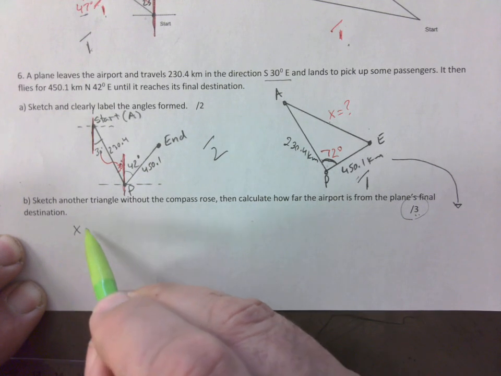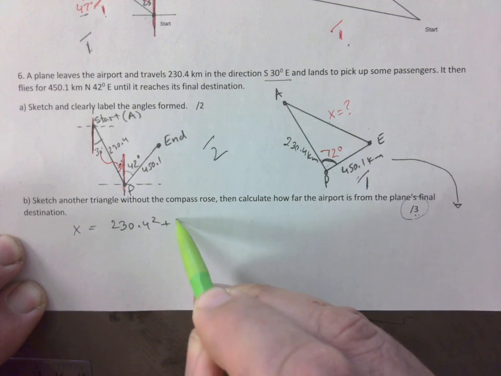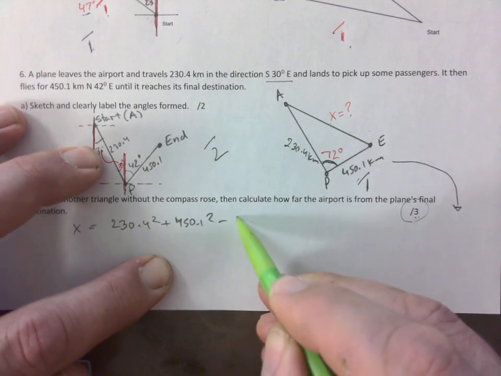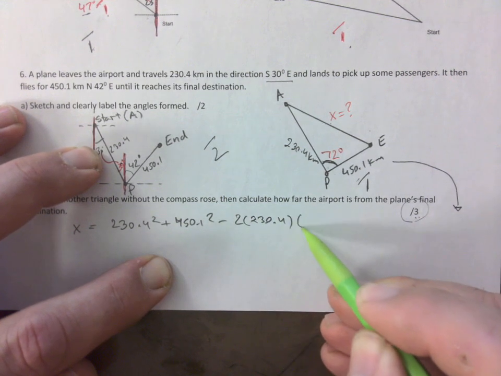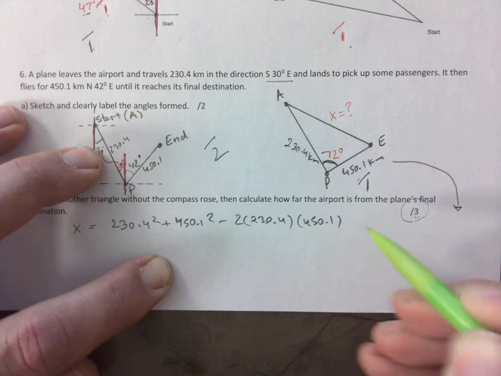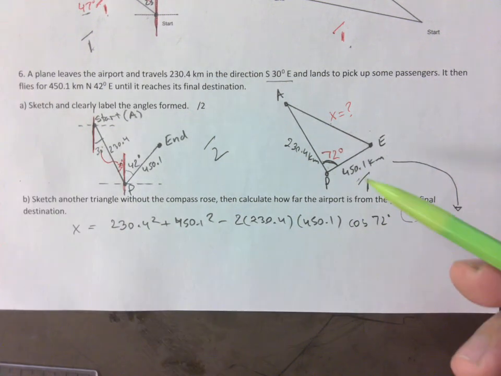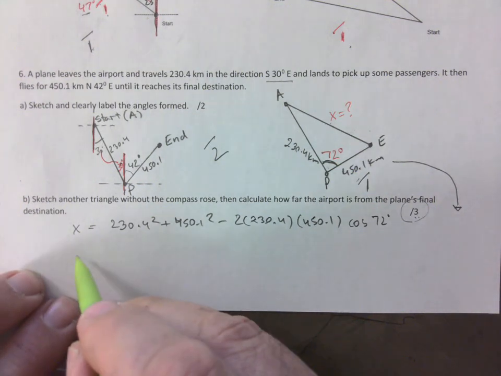So let's go ahead and solve this. 230.4 squared plus 450.1 squared minus 2 times 230.4 times 450.1 times cosine of 72. Keep in mind this could be obtuse down the road. Just don't be surprised.